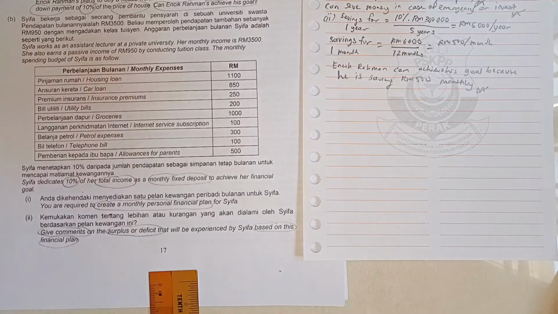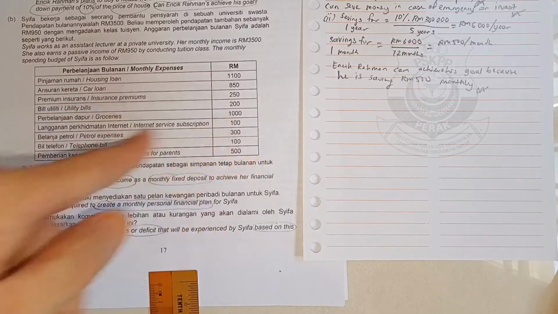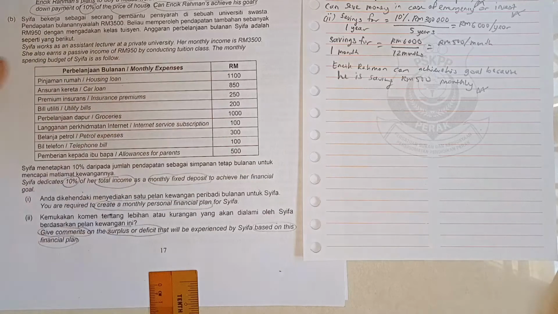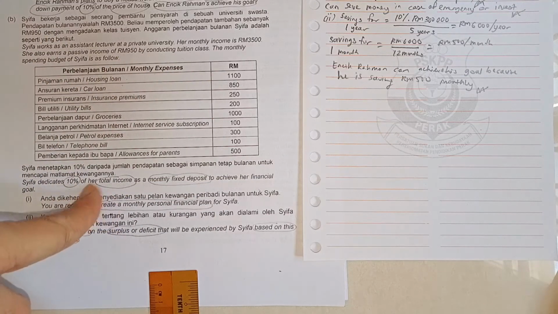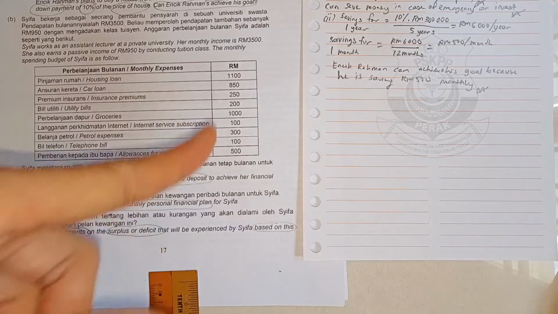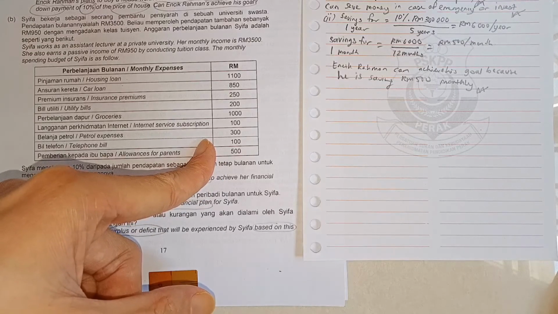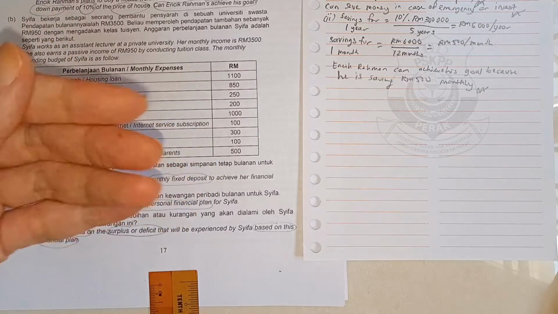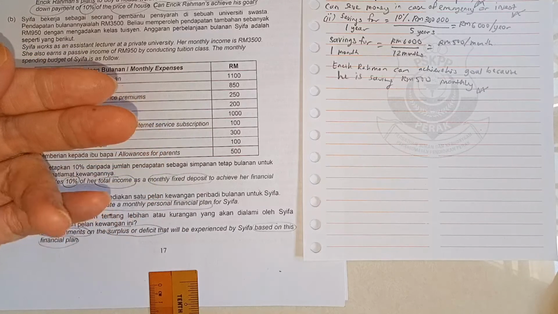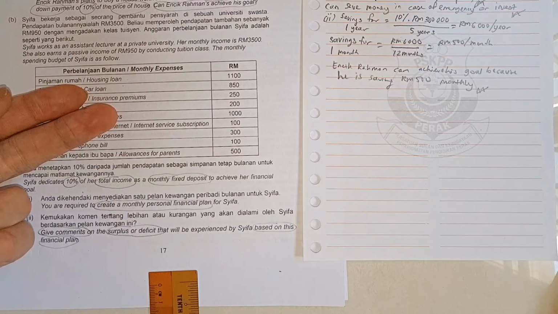Then minus, first you need to minus the savings first, then the fixed expenses, then the variable expenses. So you must remember which is monthly income and which is passive income.